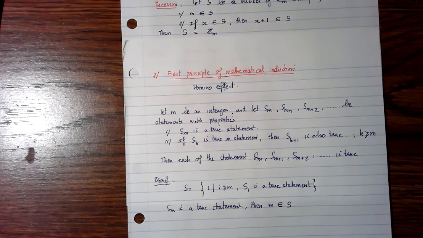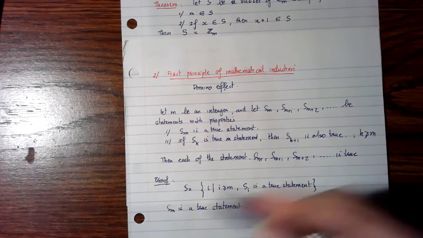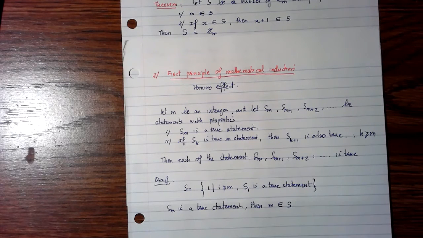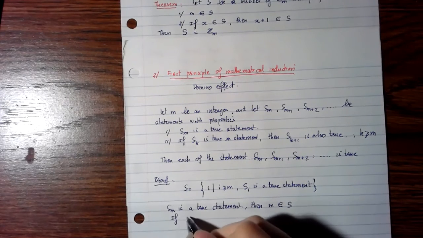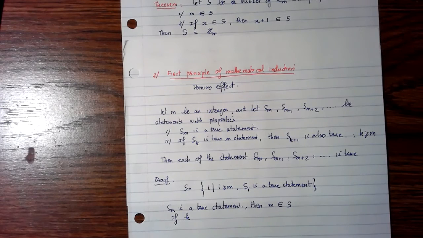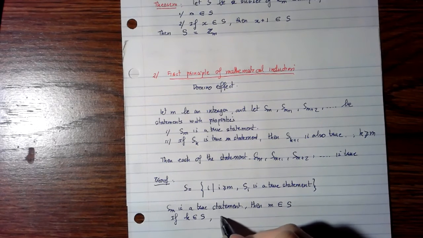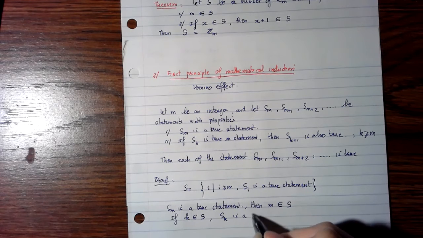Then what are we going to do next, so that we can conclude that S equals Z sub m? If k belongs to S, so think about it, if k belongs to S, then of course S(k) is a true statement, right?